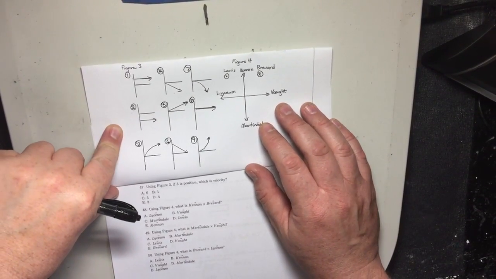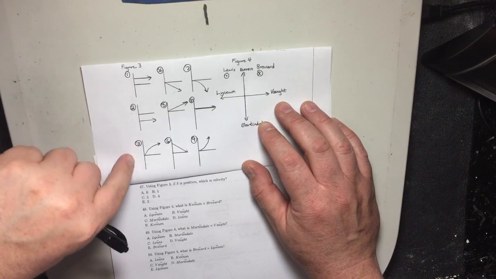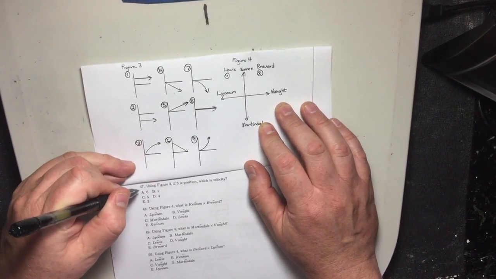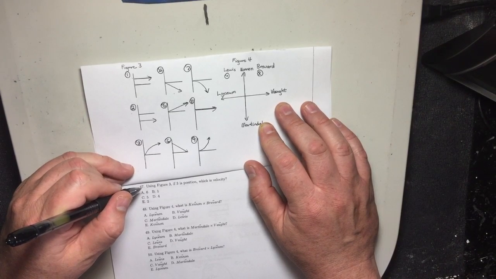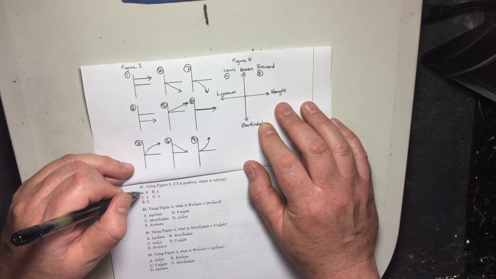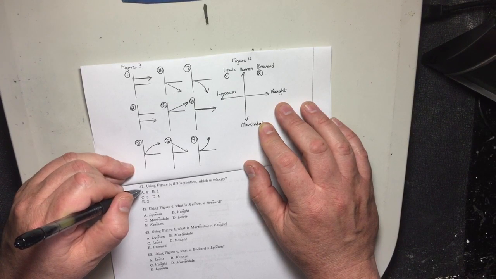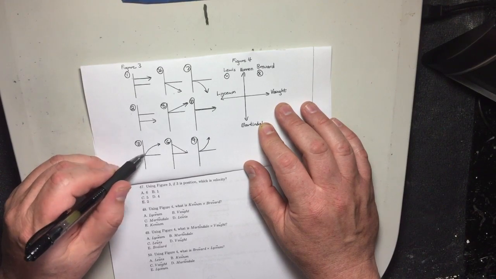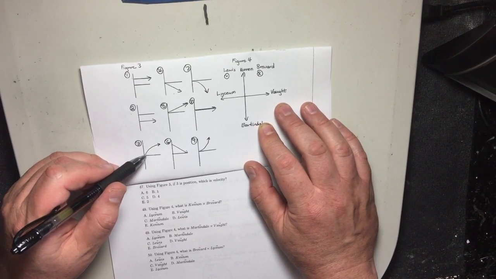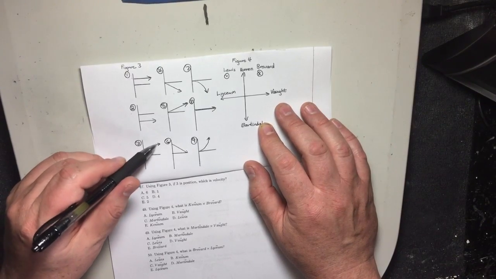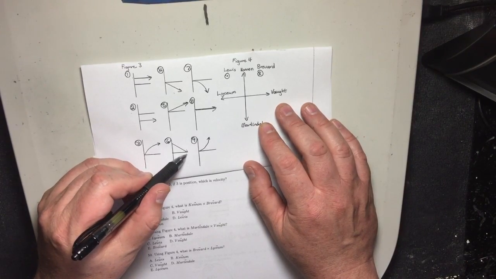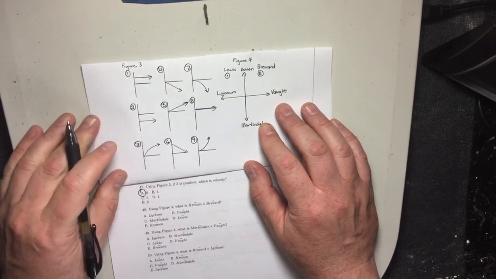If figure 3 is position, which is velocity? So the velocity, its slope is up, so it has a positive slope. But the slope is going to 0. This has a positive value and it goes to 0. So it's 6, or A.